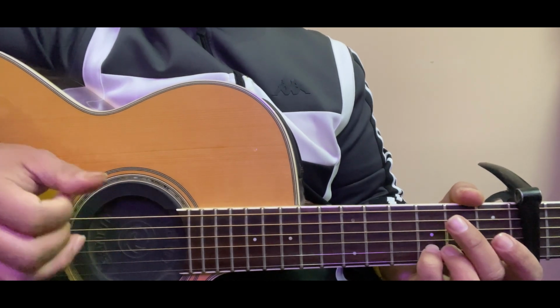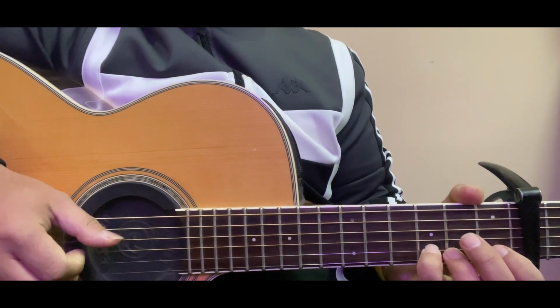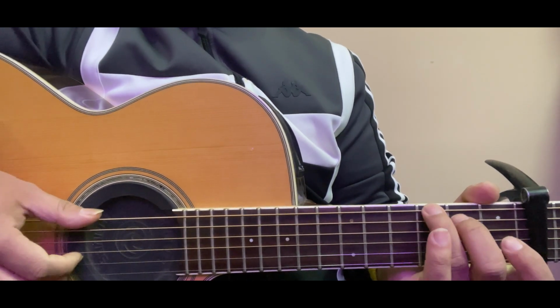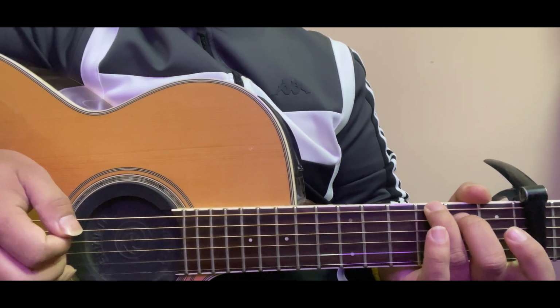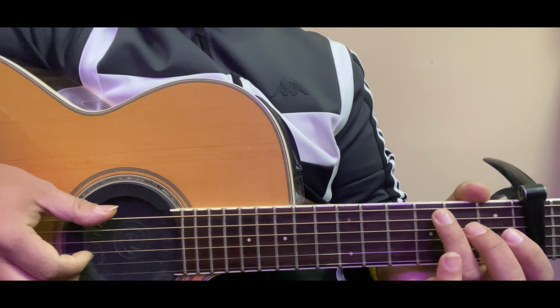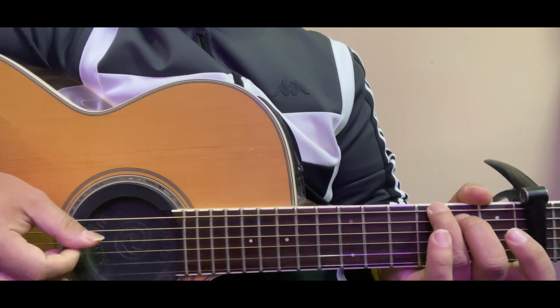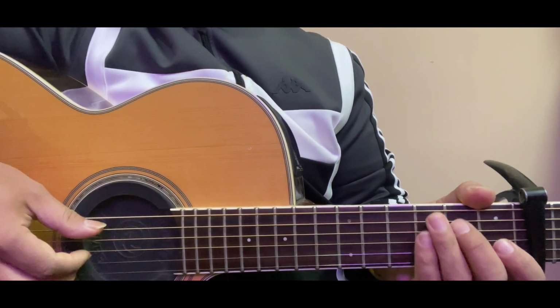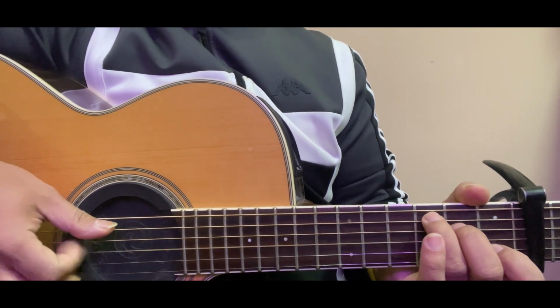Make a sound with the slap, and then play the 1st fret of your 2nd string, and come to the G major with the finger rolling like we did it before, like this. Okay, so from the very beginning, let me show it to you very slowly.